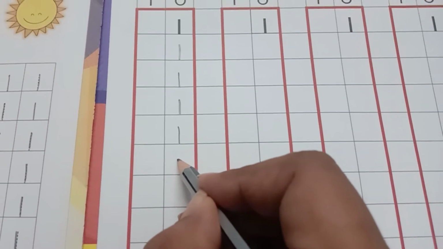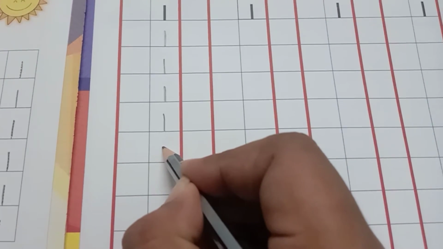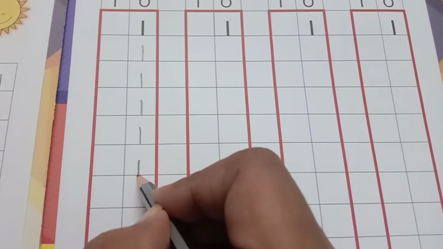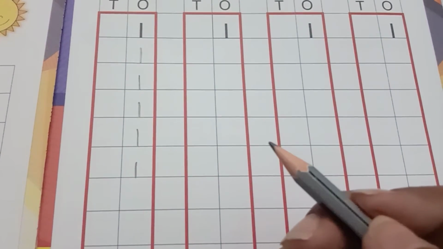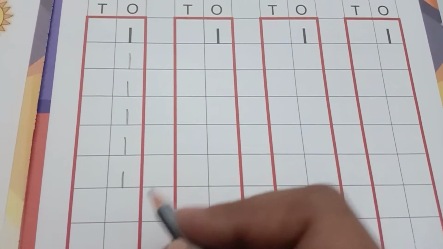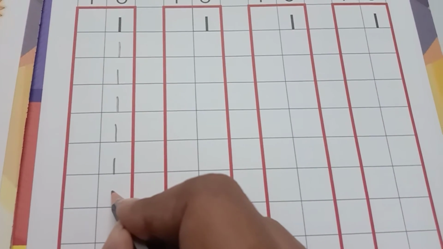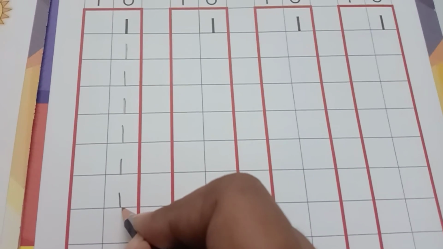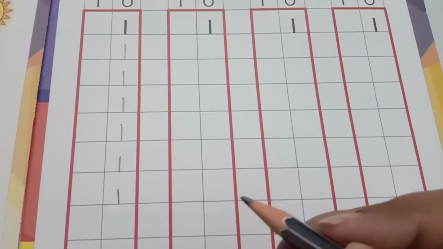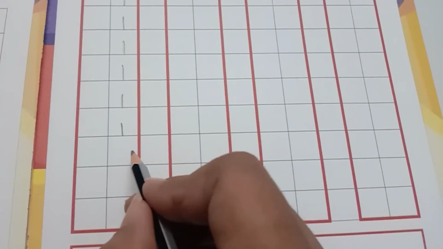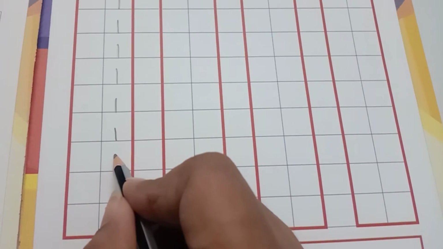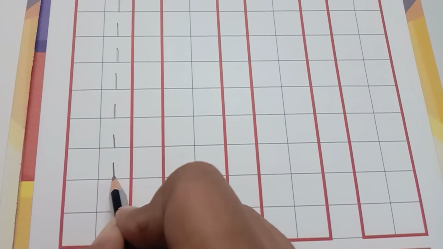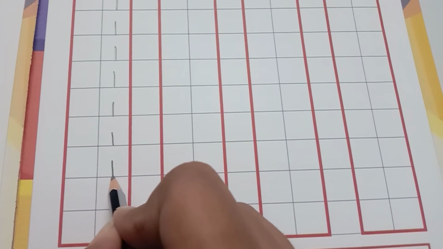Starting from the middle of the box, we will go down standing and touch the bottom line. Number 1. Once again, starting from the middle of the box, we will go down standing and touch the bottom line.